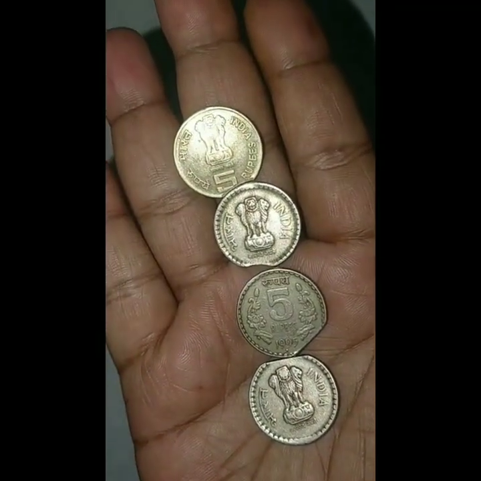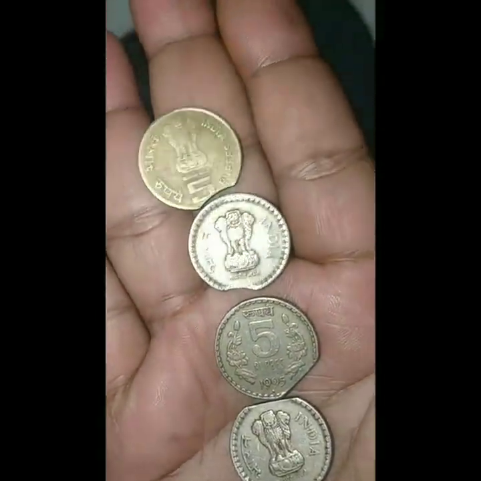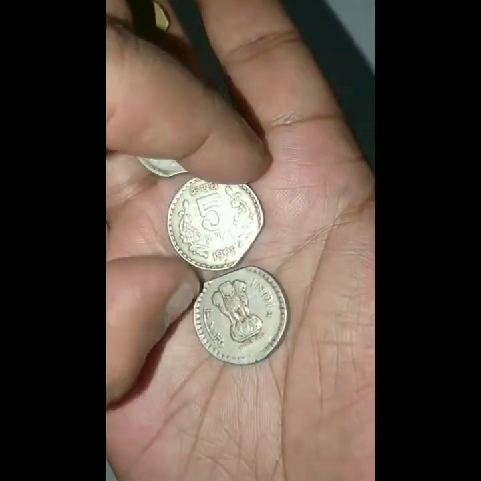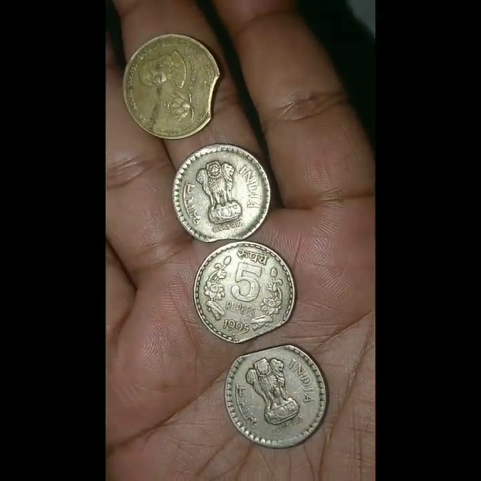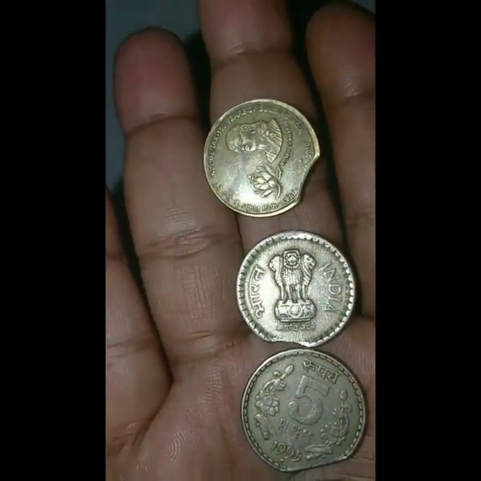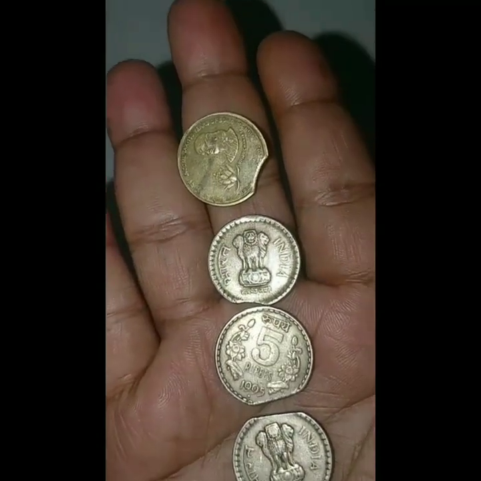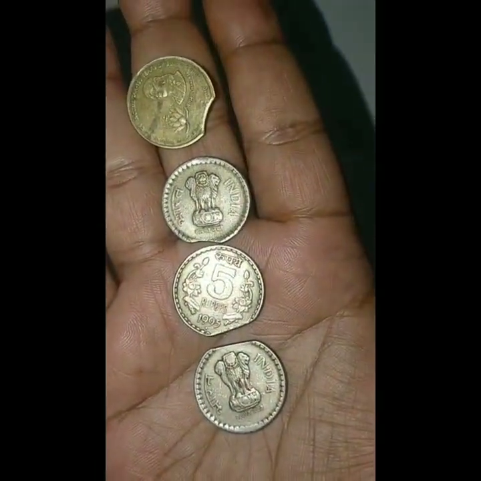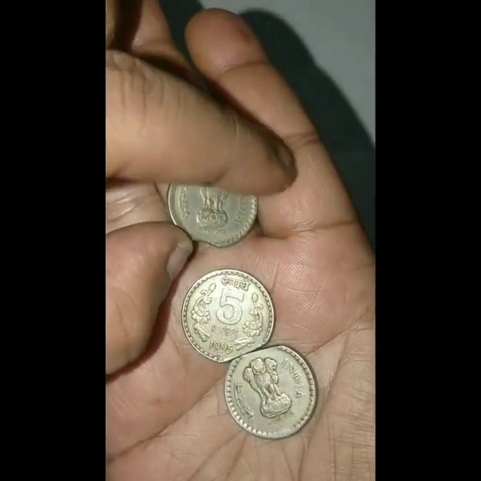These errors are called clip planchet error. These are curved clipped and these are straight clipped. While making the blanks, the metal strip is misfed in the punches, sometimes overlaps the metal of the leading strip and produces the clipped edge. The clip may be straight or curved. These two are straight clips and these two are curved clips.